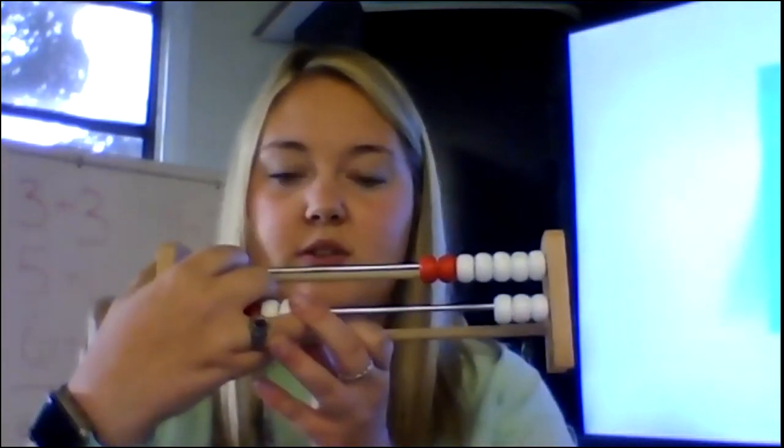All right, are you ready? How many beads do you see? Okay. Tell a partner how many beads you saw and how you saw them. Fabulous work.